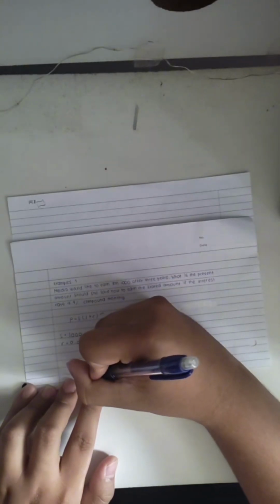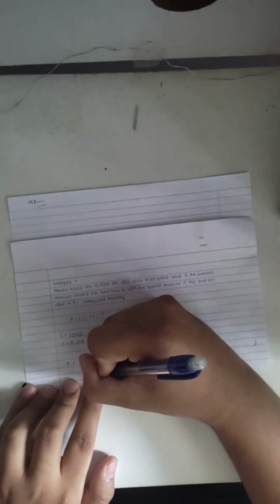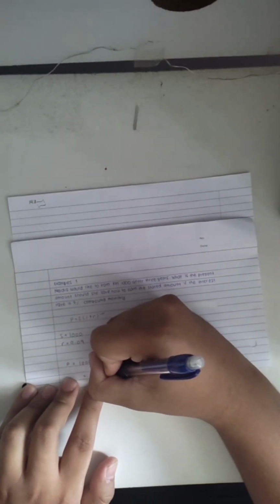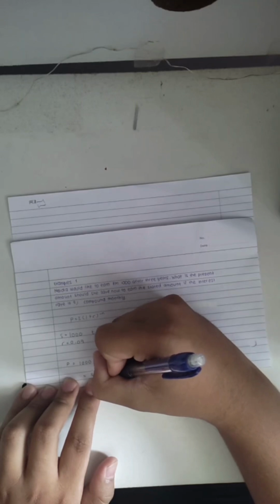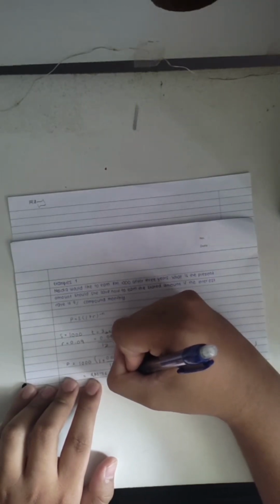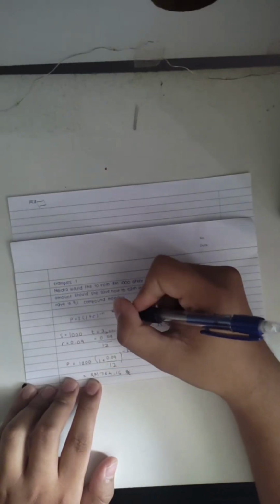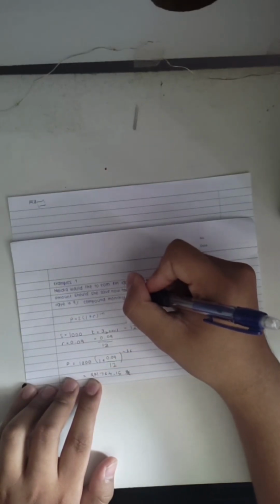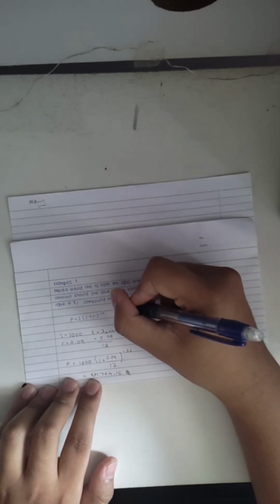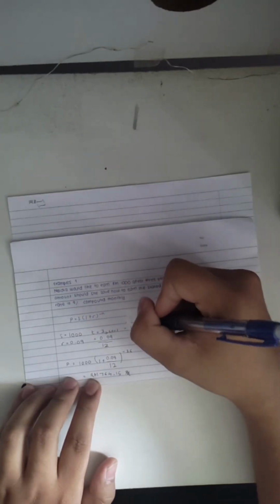So the answer is RM764.50. That's for compound interest for finding the present value.